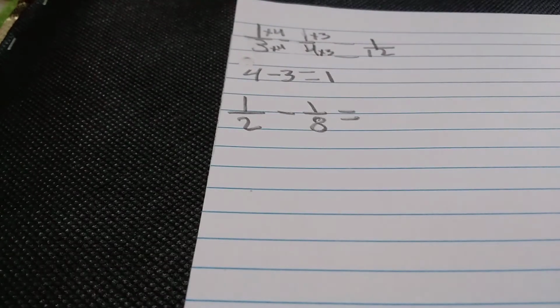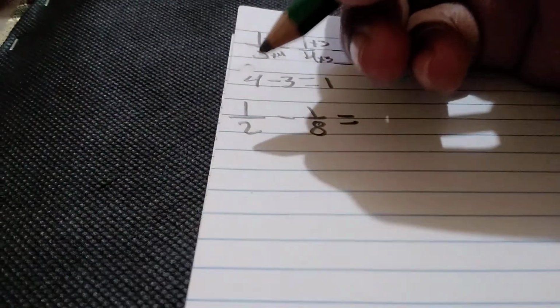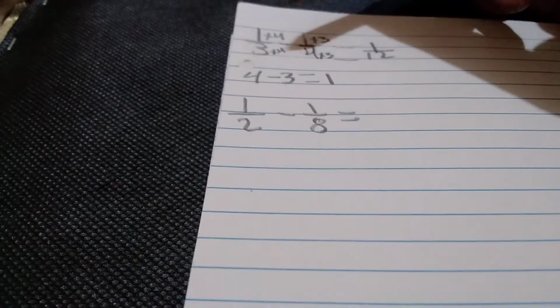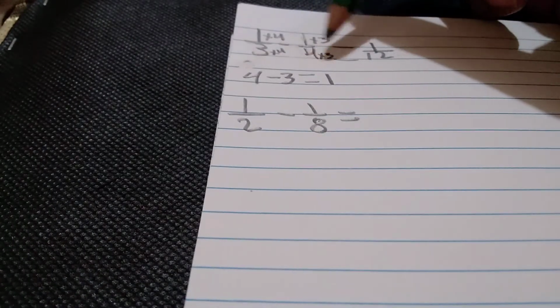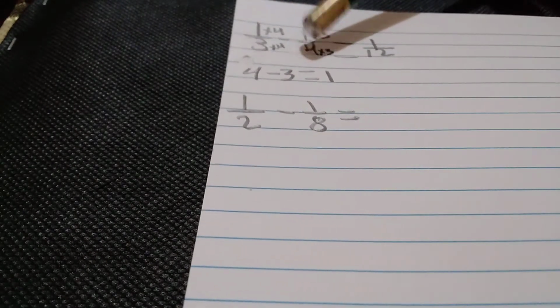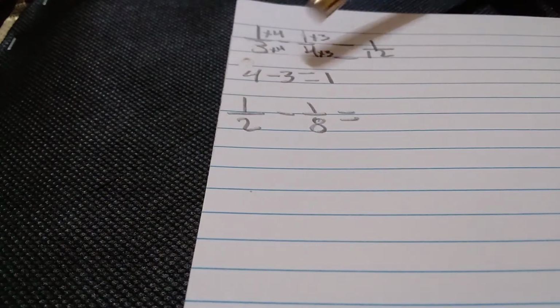So welcome back. I hope you enjoyed your break and you had a nice little fruit. So now let's start back. In the previous one, we multiplied the numbers by the same thing: we multiplied 3 by 4 and 4 by 3.